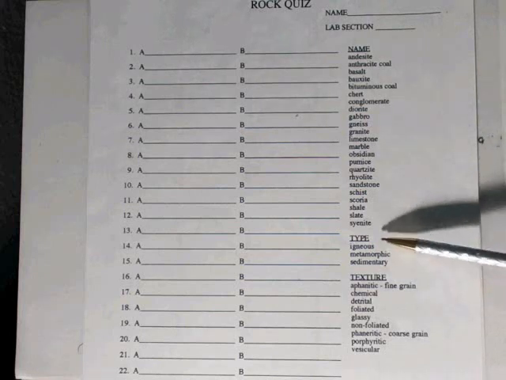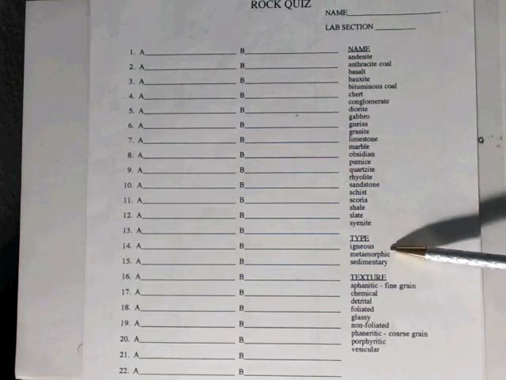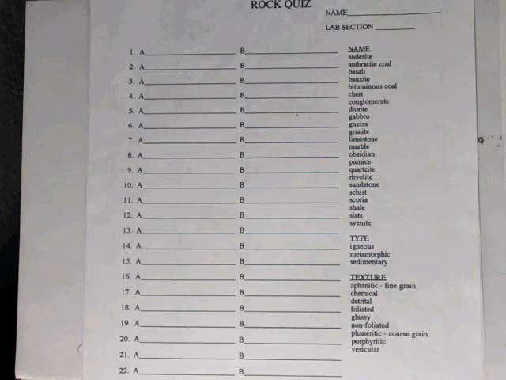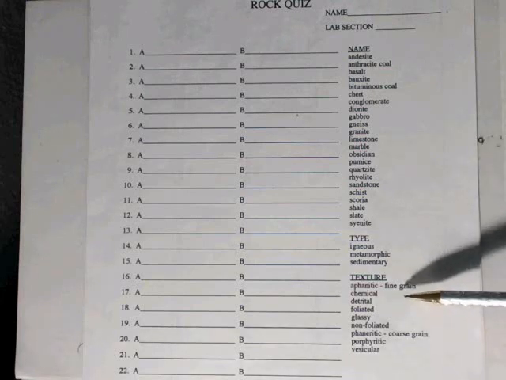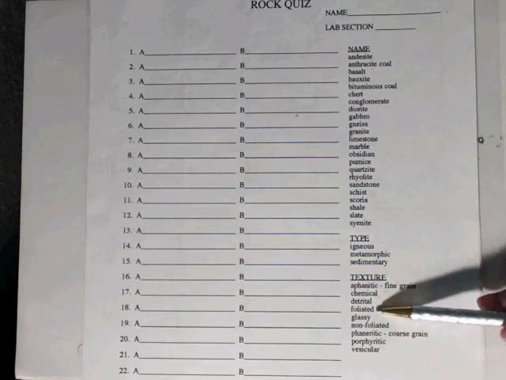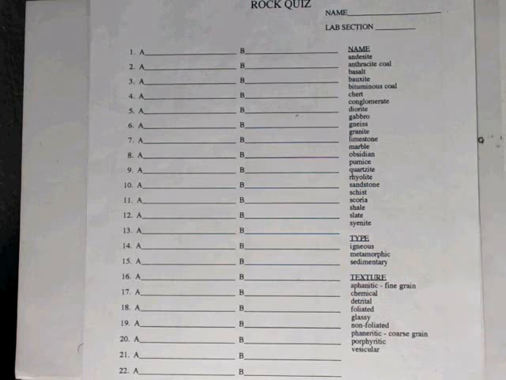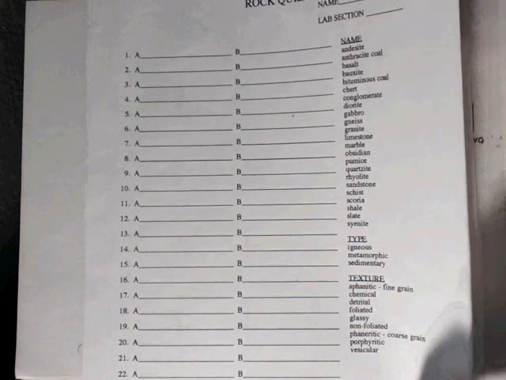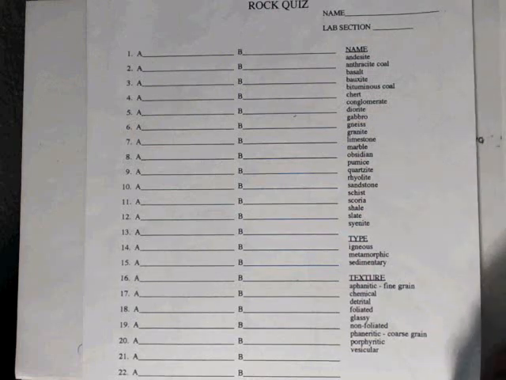And then we've got just 2 categories here. The type of the rock, and I've already mentioned igneous, metamorphic, and sedimentary, and then the textures of our rocks. We have several terms that define the texture of our rocks, and we will be going through each of these and letting you know which type of rock has which types of textures and which rocks are associated with each of these textures. So we will go more in depth into that. But that's the actual quiz sheet you would have.